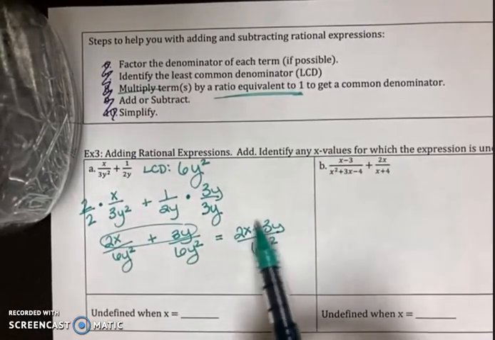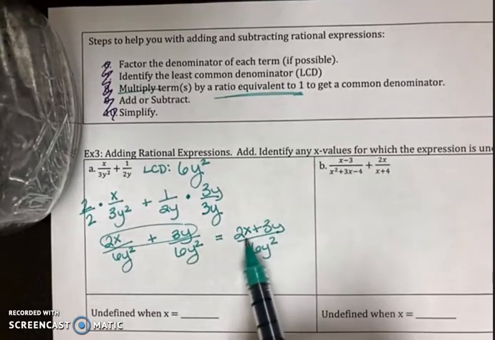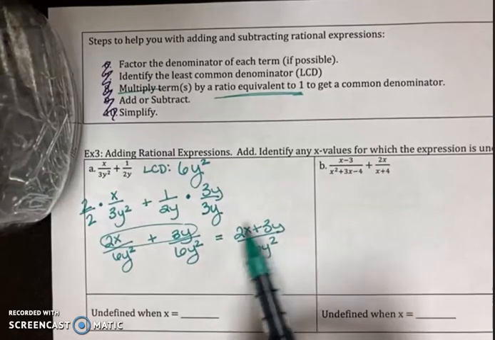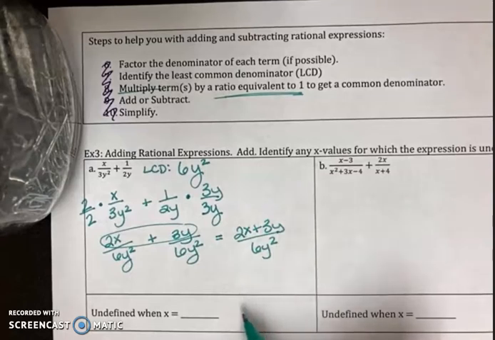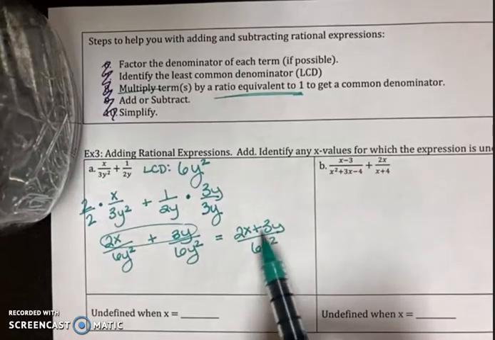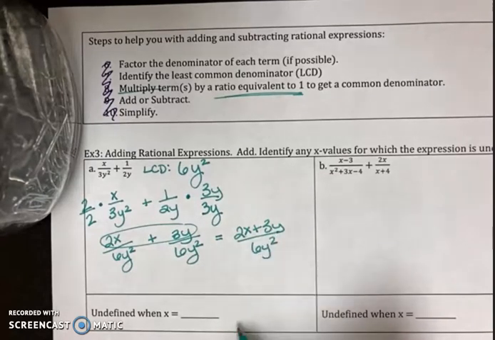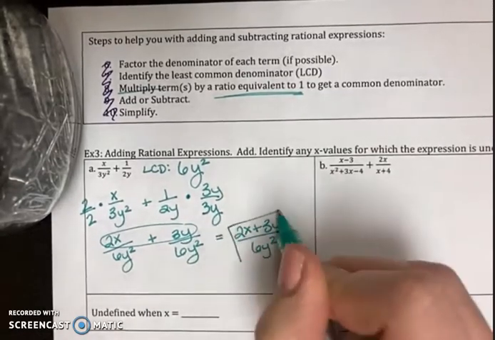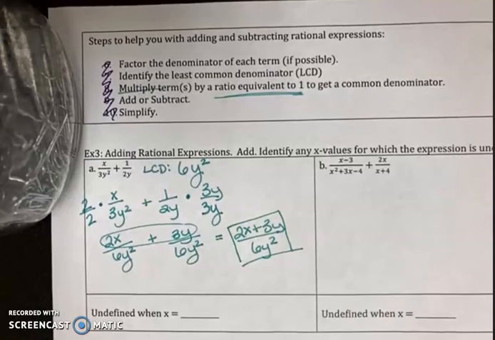The numerator has an x and a y. So because these are different variables, we cannot combine that at all. And you cannot simplify any further. You can't cross off the y's, can't divide the 3 and the 6, or the 2 and the 6, okay, because of this addition sign. It's an expression, meaning that this is our final answer.